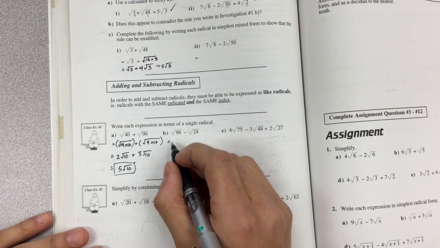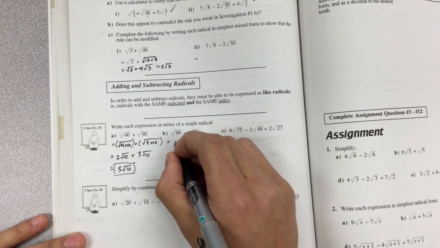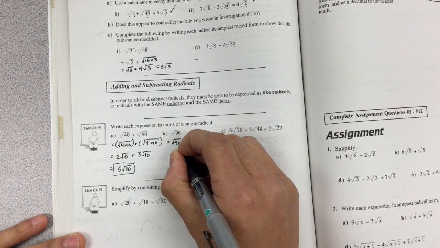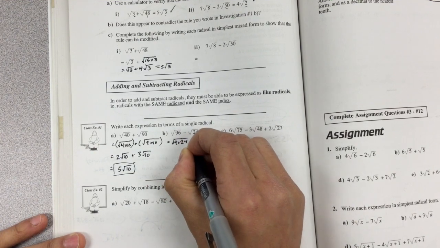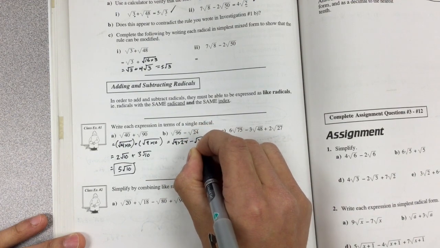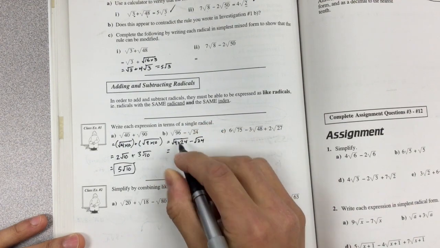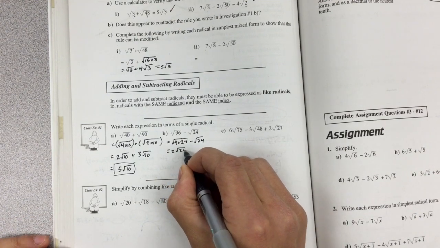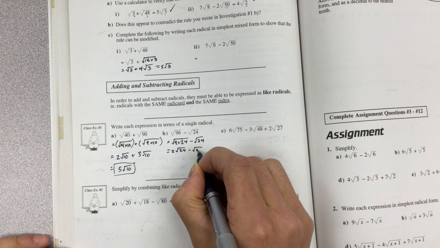And so dividing 96 by 4, I'm going to end up with 4 times 24. And I can keep this the same. This will be 24. If I take out this 4, I'm going to be left with 2 root 24 minus root 24.